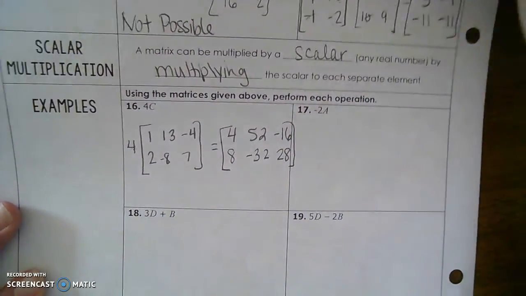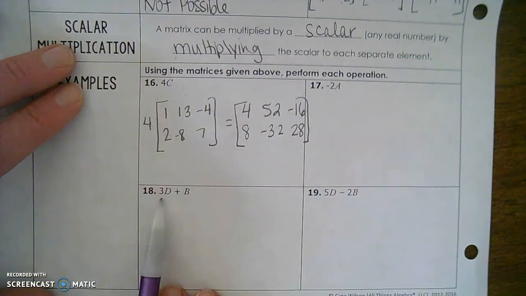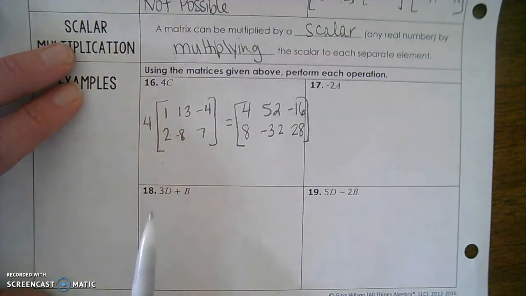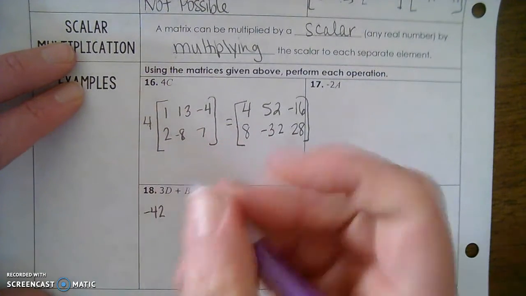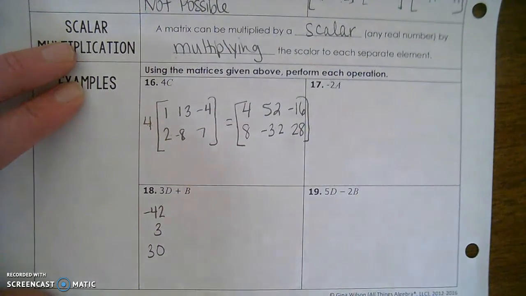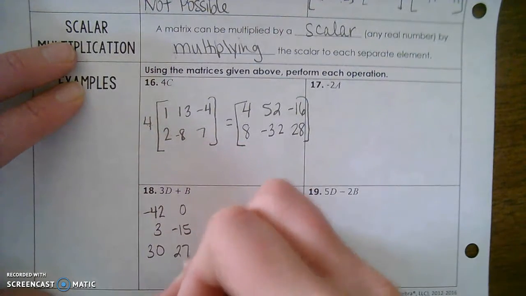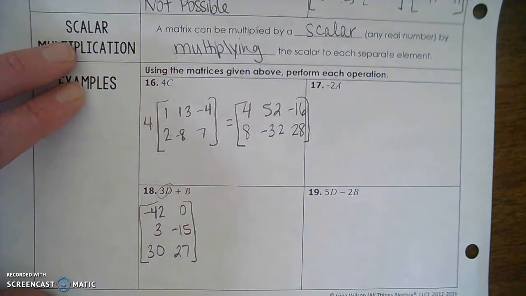I'm going to go ahead and do 18, and then you can try 17 and 19 on your own. So 18 has the two things together. You're going to multiply 3 times D, and then you're going to add B. So to save myself a little bit of writing, I'm just going to look up at D and multiply them all by 3. That will give me negative 42, 3, and 30 going down, 0, negative 15, and 27. So again, what I just wrote is 3 times D.